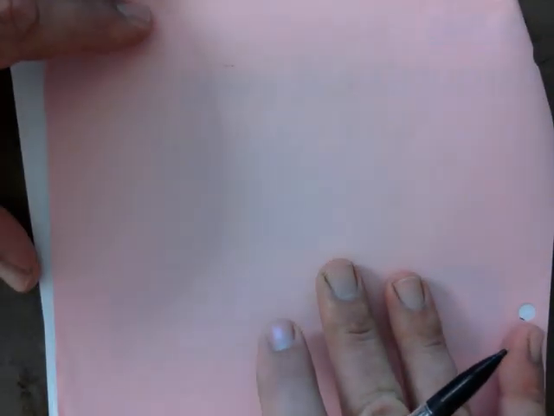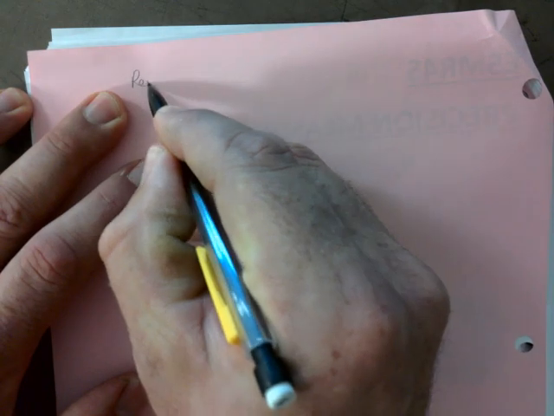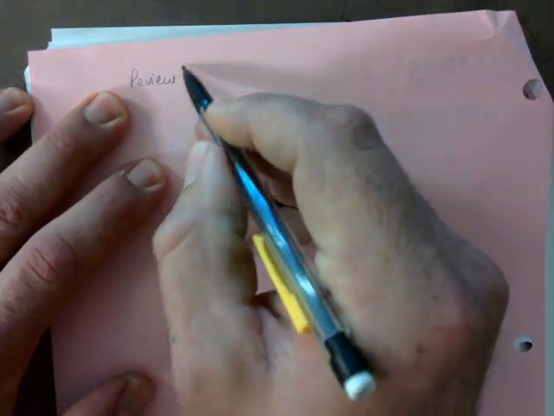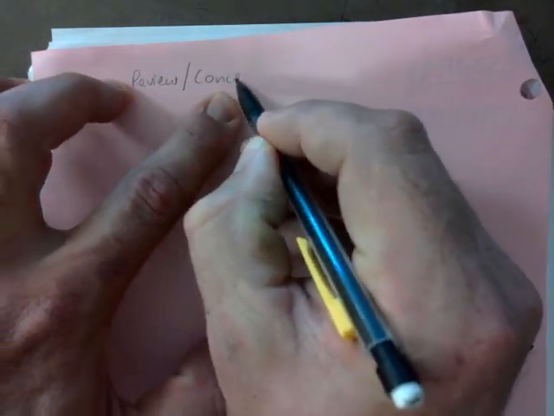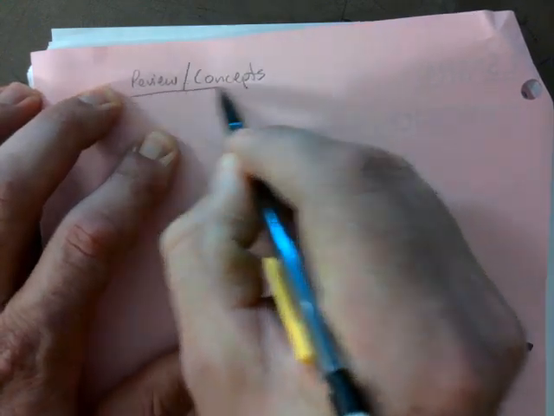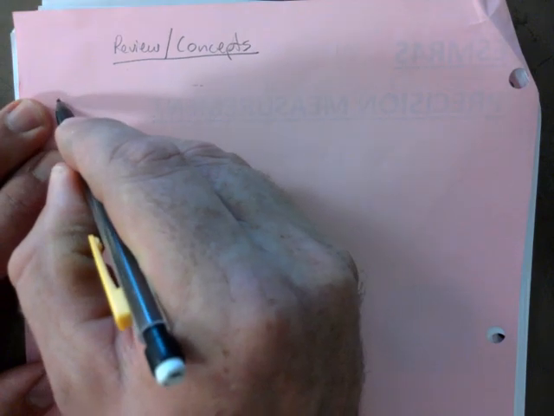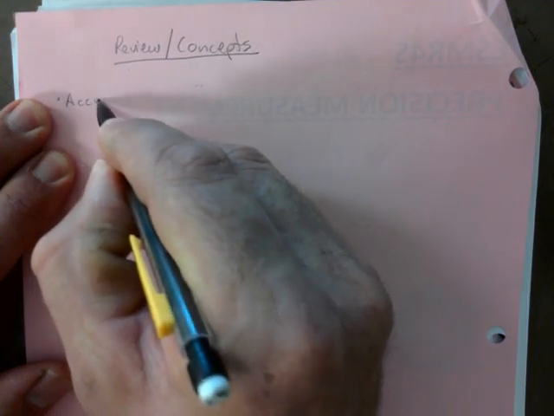Might do it on the inside of the front cover. I'm just going to tell you, I have a little overview here. Review concepts. The best way to review for this unit is just go through your booklet. We started to talk about accuracy. Just the back of the front cover.